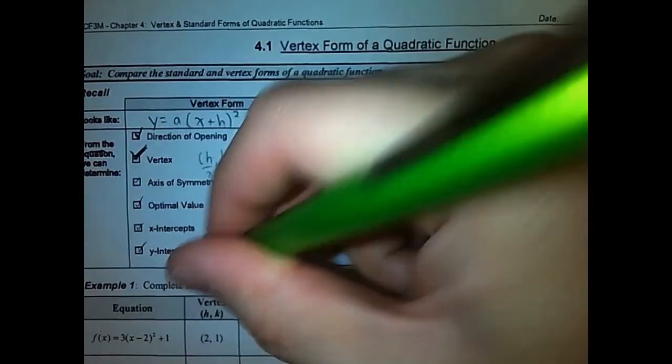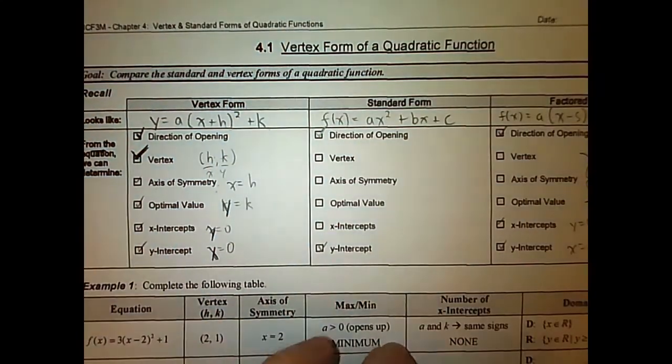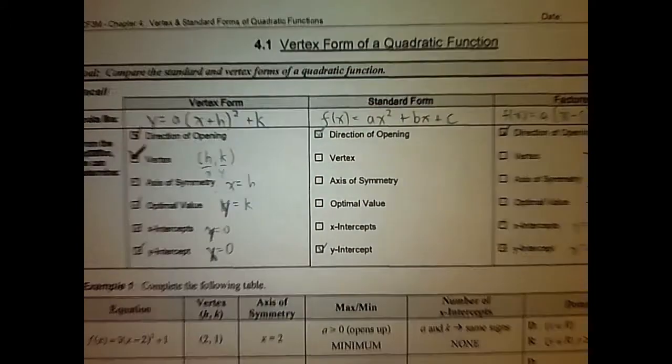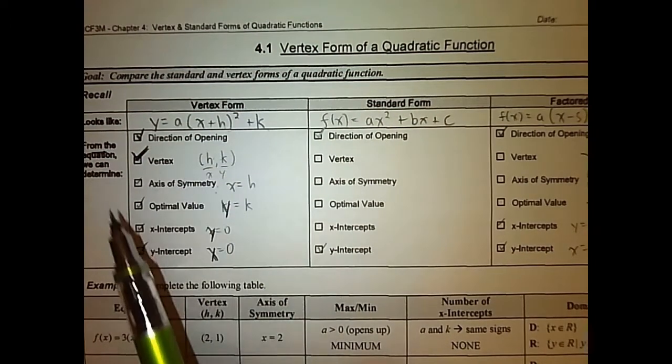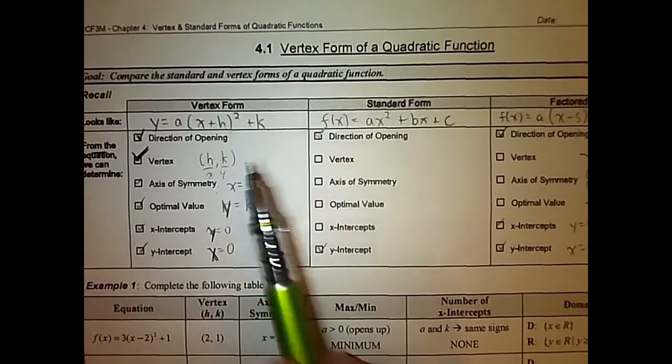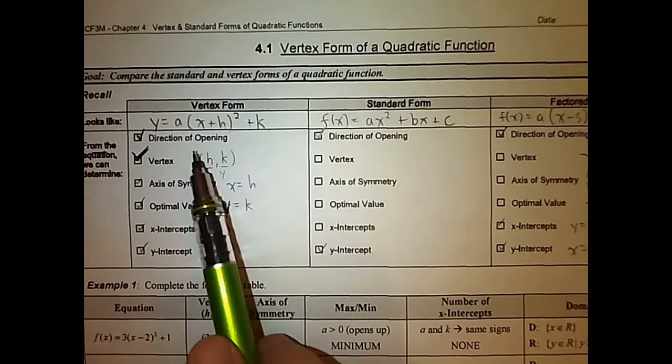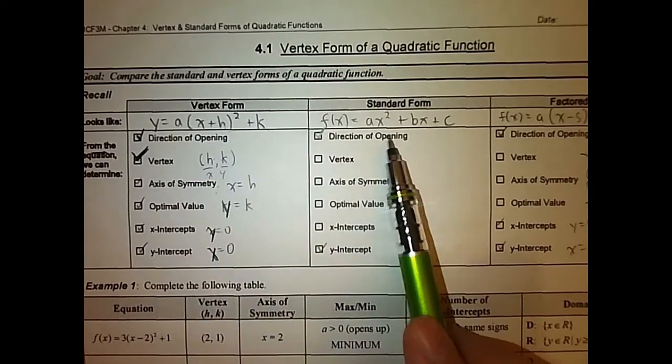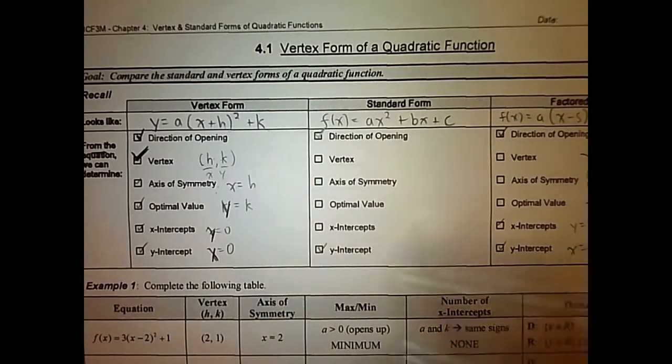Just fixing that mistake there, which I'm sure many of you caught. So this form tells us a lot, and we're going to be able to go from this form to this form. But first we're going to practice, can we go from this form to this form, and can we understand the information in vertex form?